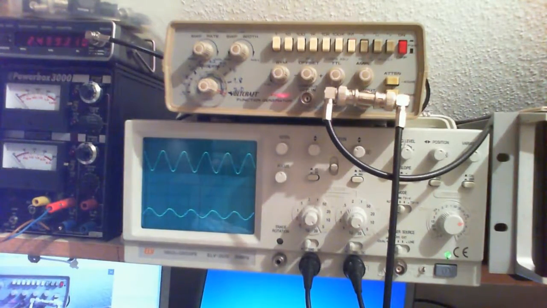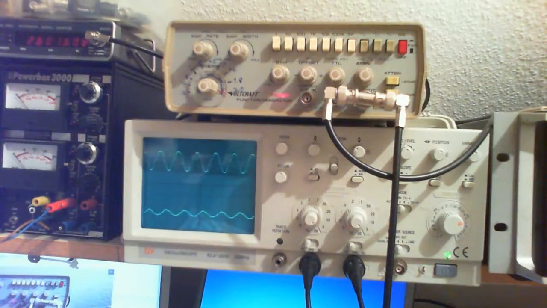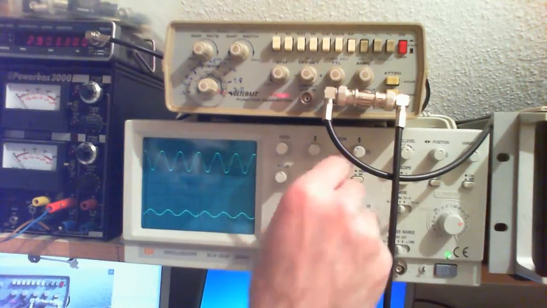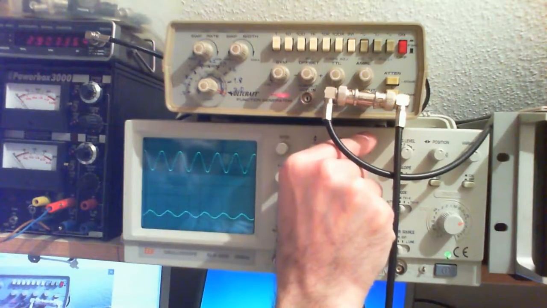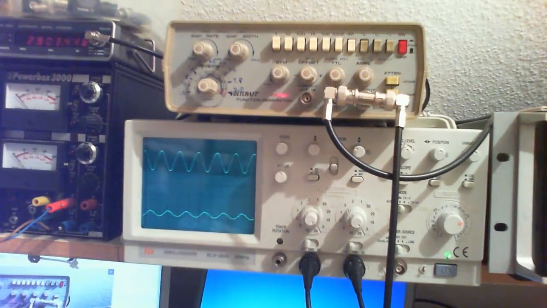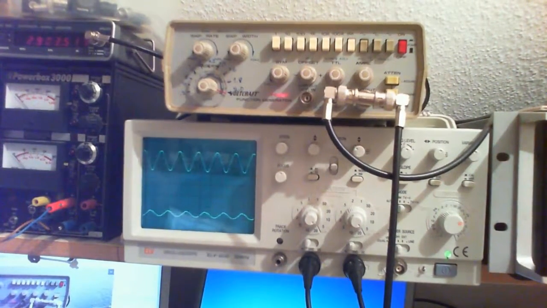And at, let's go to 3 megahertz. Let's see what happens at 3 megahertz. At about 2.9 megahertz, the output drops to 0.6 times 5, which is equal to 3 volts peak to peak.